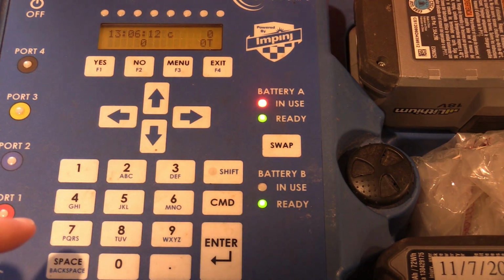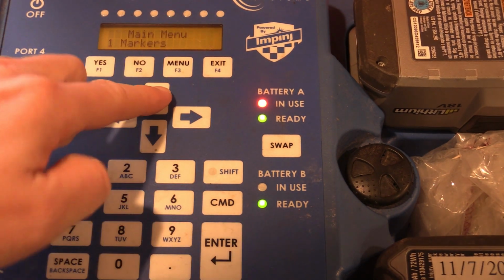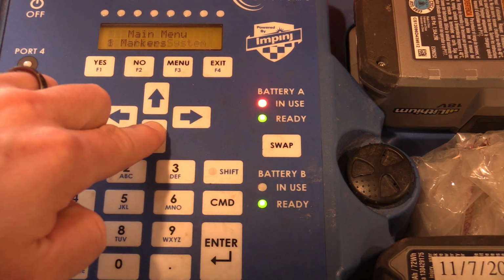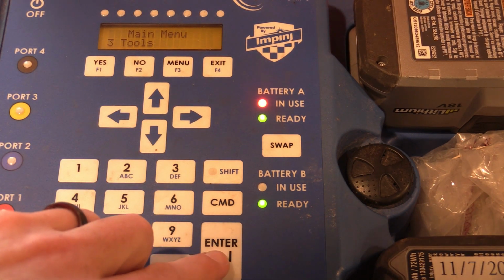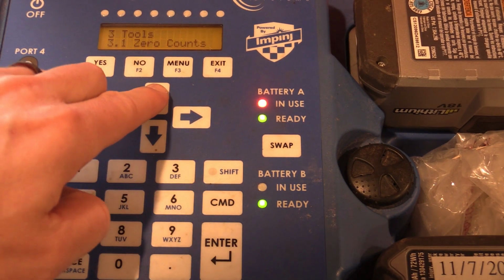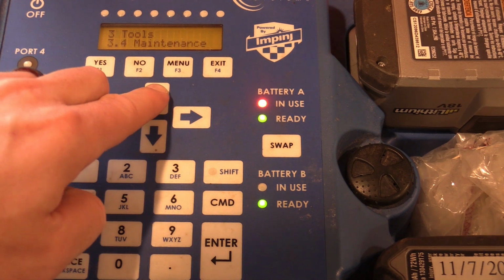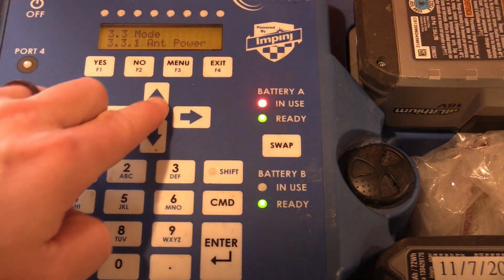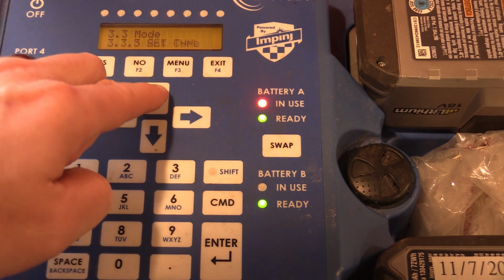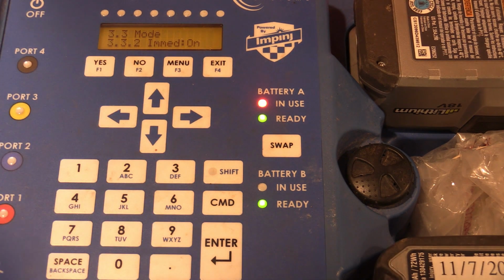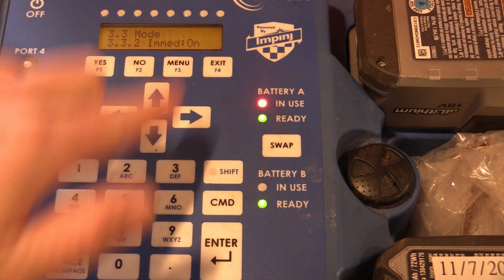And then you also want to make sure you are in immediate mode. Immediate is on. It defaults to off. So you'll need to change that in the Pro too, but for the Mini, I might also change the name.